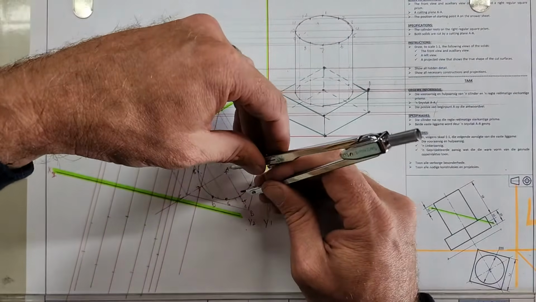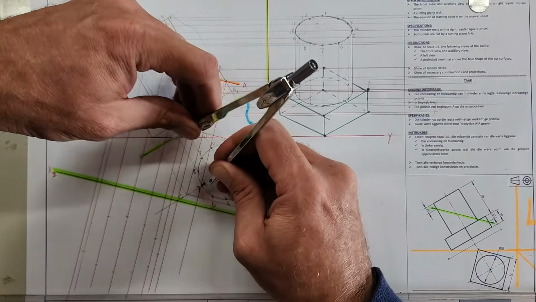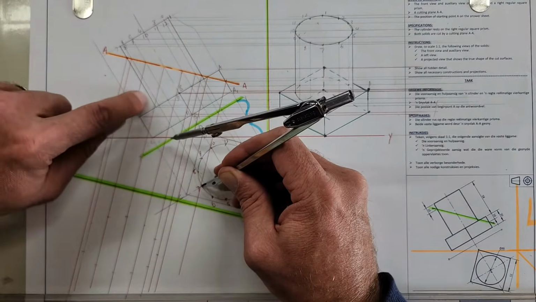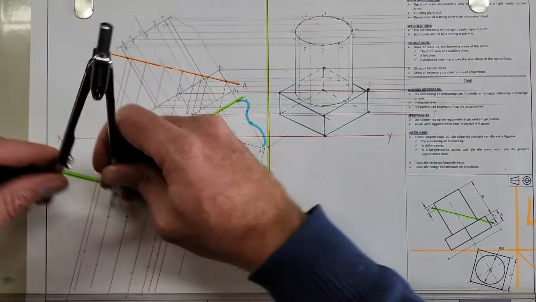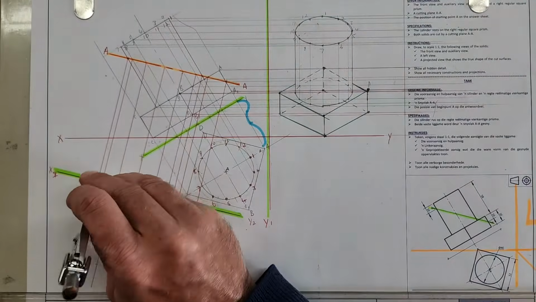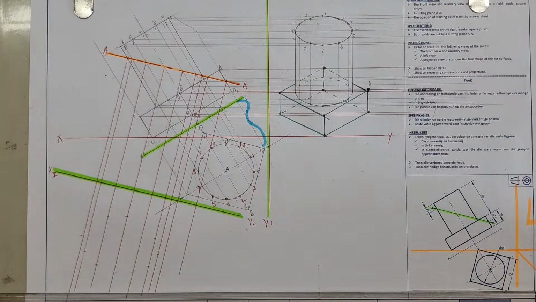Okay, there was one that I missed. 7. Oh, there's a 7. I didn't bring that line up. It's the outer one. Okay, so what do I have here?